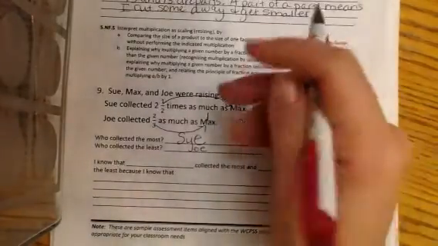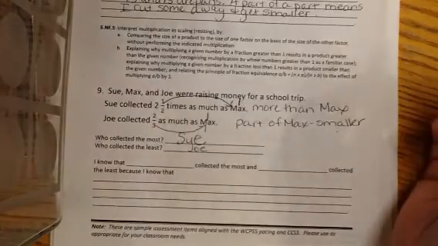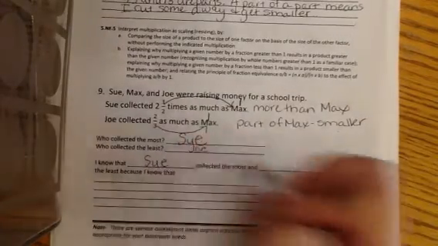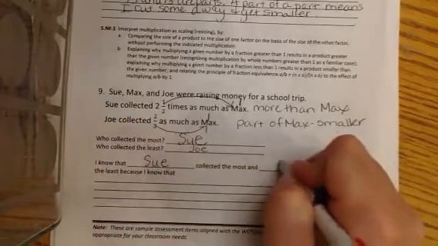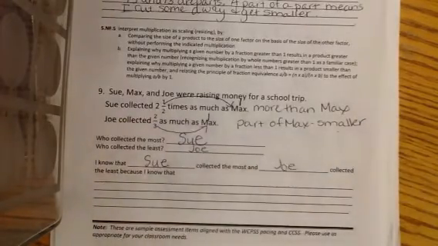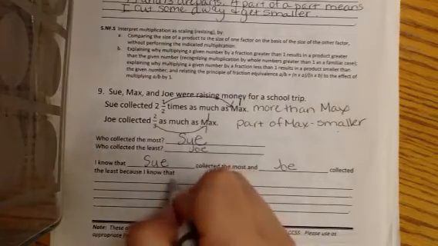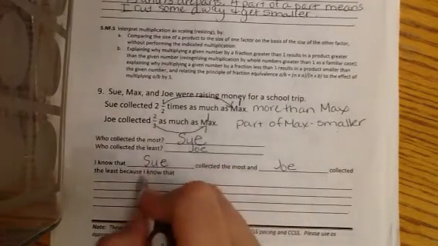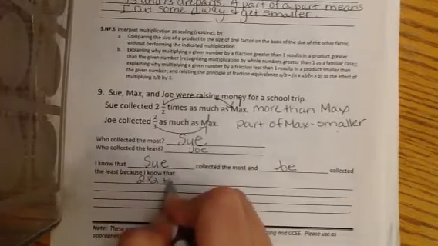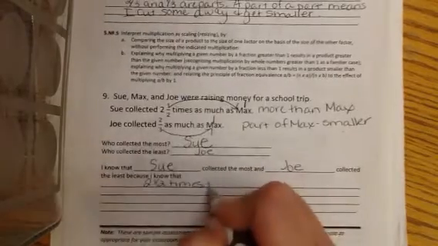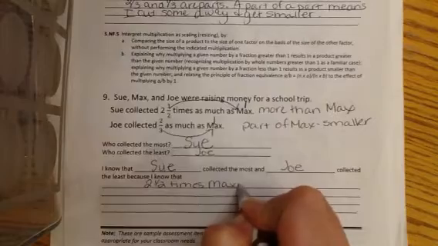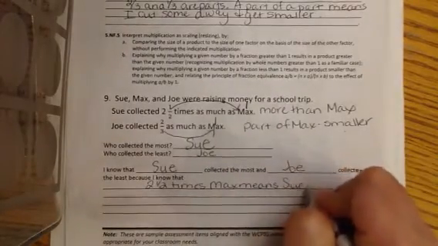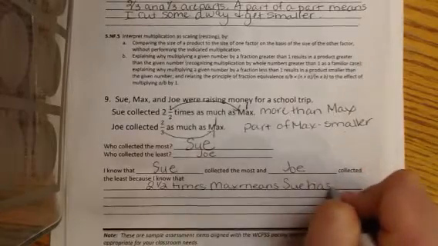So let's say I know that Sue collected the most and Joe collected the least. I know that because 2.5 times Max means Sue has more.